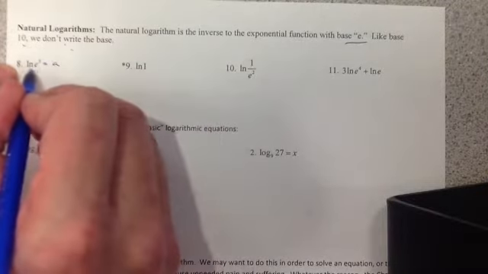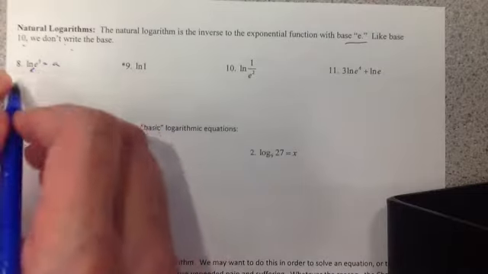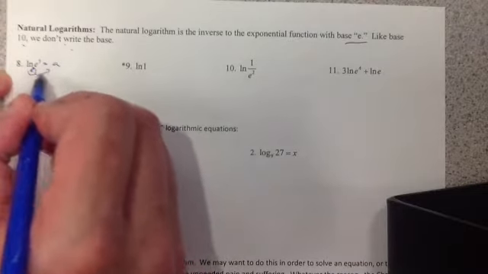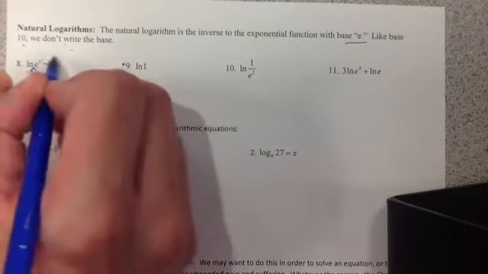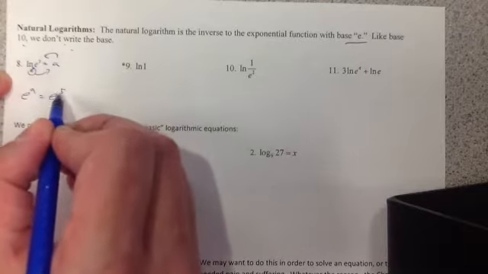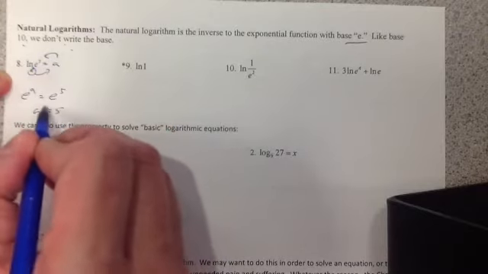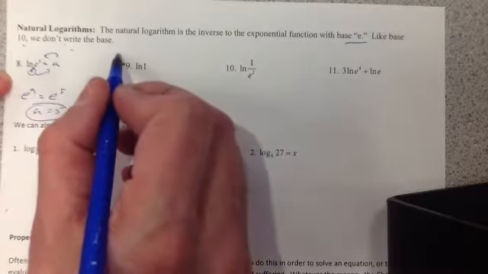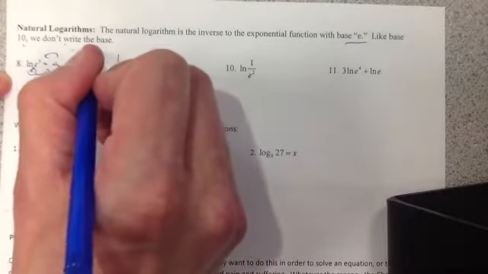Now, natural log has a base e, so I may want to write the e down there, and that's okay. And this becomes e to the a equals e to the 5th. So we get a equals 5. Now, of course, there is a shortcut for this one. I want to take a look at that.